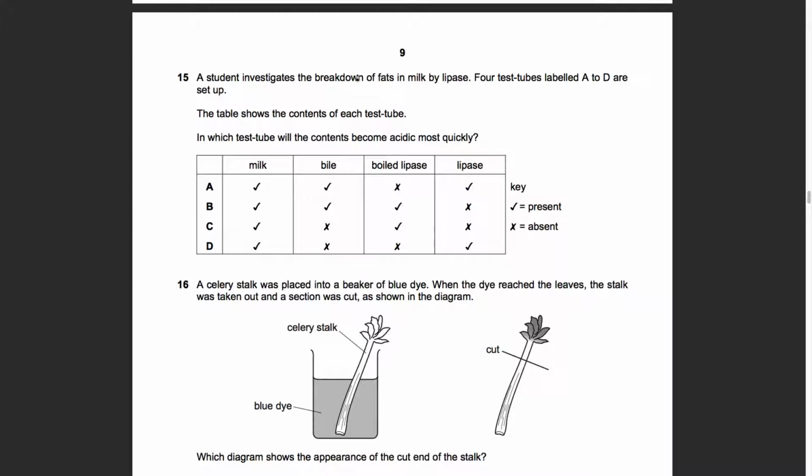Now, if you're wondering where this bit about becoming more acidic has come from, it's because when fats are broken down, there are 2 products. There's glycerol and there's fatty acids. So fatty acids, as the name suggests, will lower the pH and make the solution more acidic. So if we look at our combinations, all of them have got milk, so there's no point taking any notice of this column. That's just the substrate. That's what's being broken down.